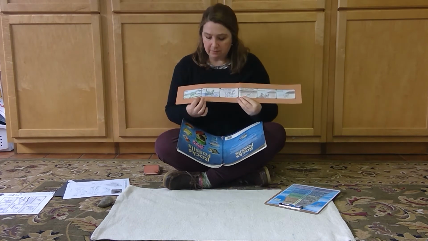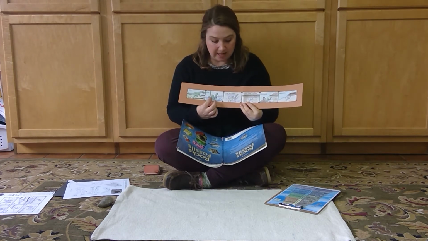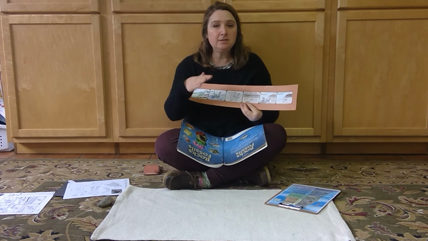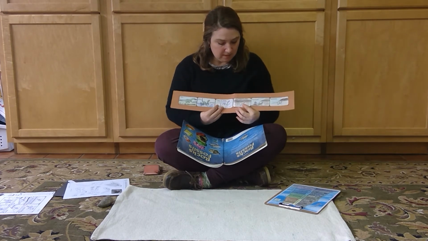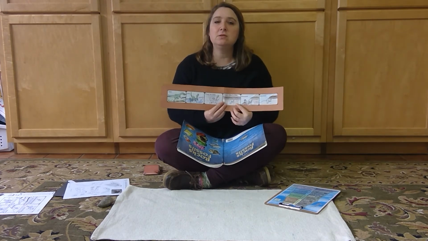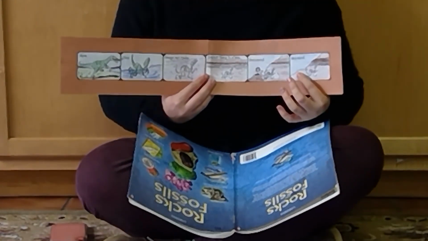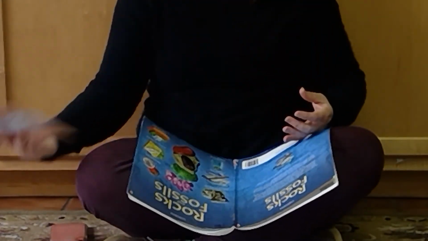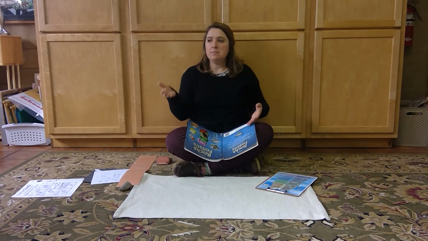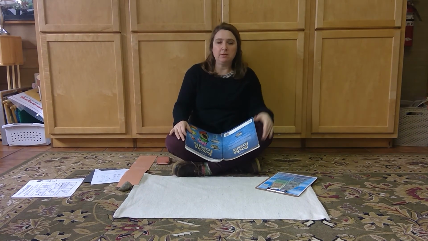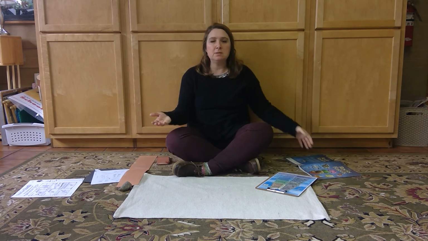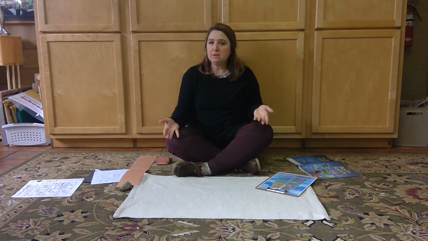So something is living, in this case it's a dinosaur, then it dies, it decays or sinks in the ground, then it's covered, it kind of turns to stone, then it's discovered and uncovered. So then you can study the bones, you can put them together, and this is how we know about animals that are extinct. And if it's extinct, it's no longer living on the earth.